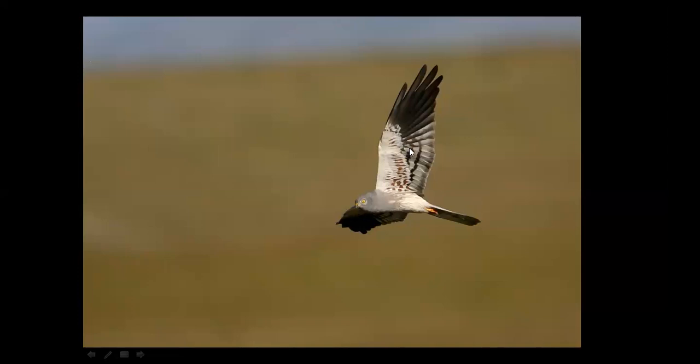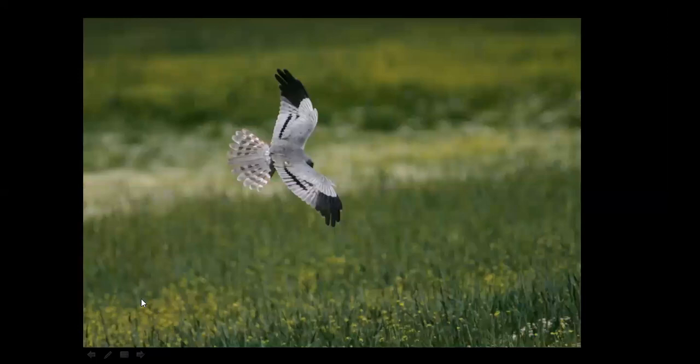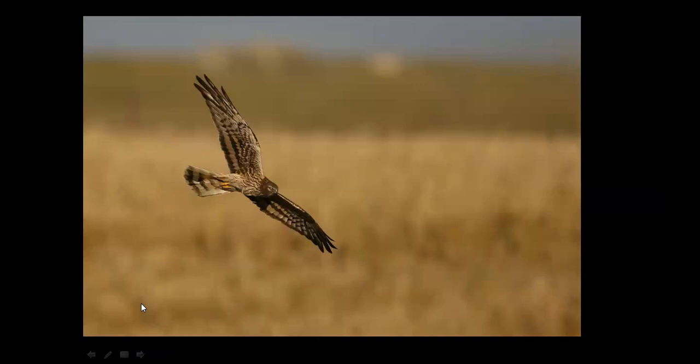With the adult male Montagu's, you shouldn't be in trouble because you've got all this marking on the underwing, and if you look at the upper wing, you've also got that line going through the secondaries on the upper wing of the male Montagu's. Here again, you can see the male Montagu's with that black line going through the secondary. Whereas if you look at the female Montagu's harrier, this is where it starts to get more tricky.